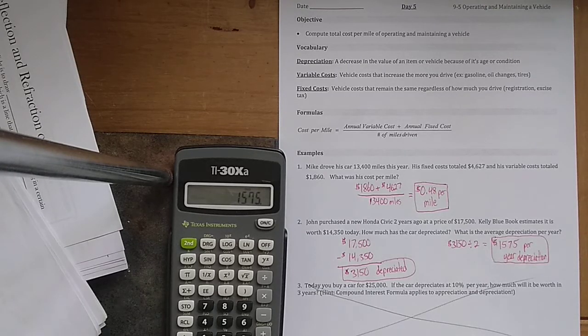Pretty simple equations for dealing with how your car value changes and how much value you're getting out of your car on a cost per mile basis.